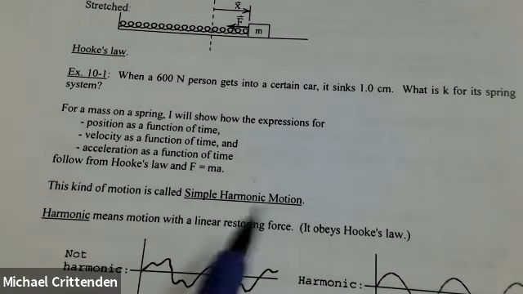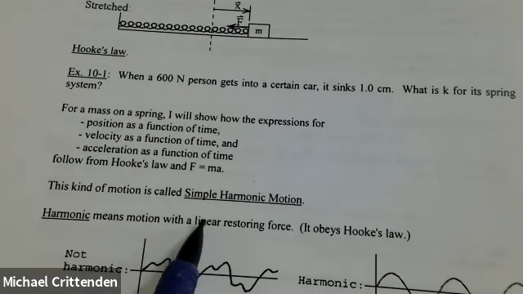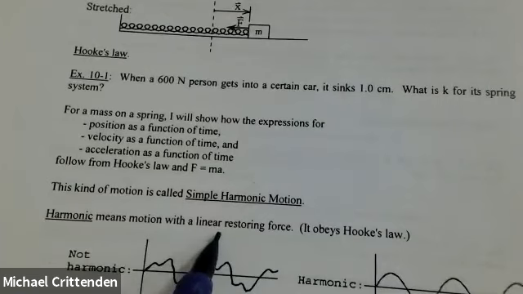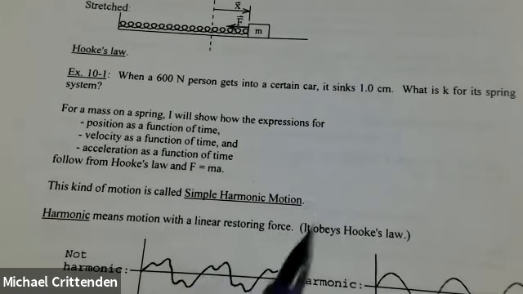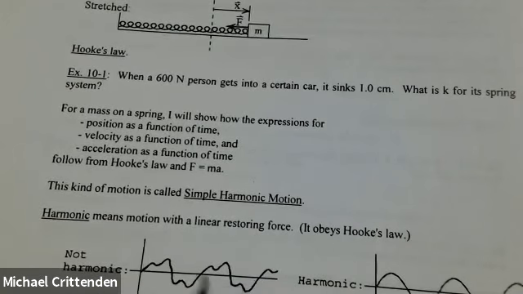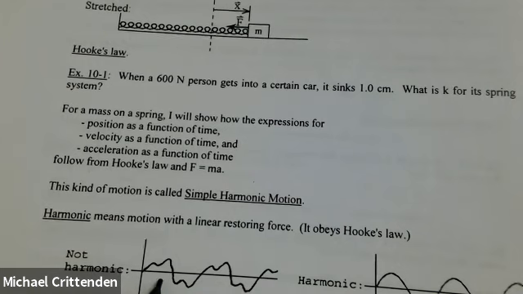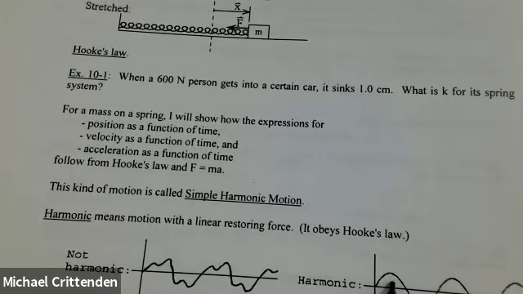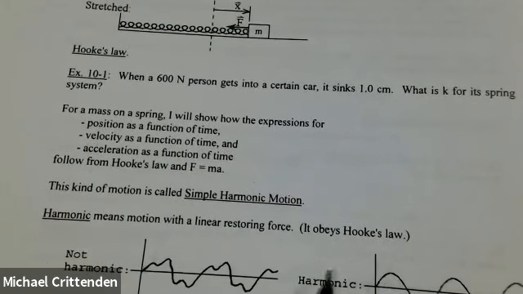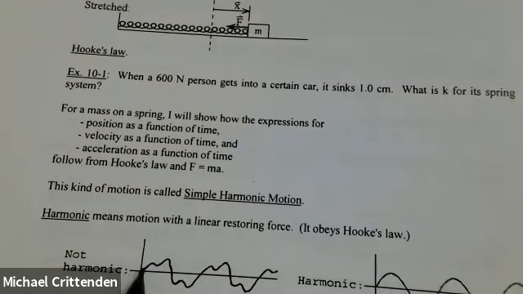Anyhow, if the restoring force is not linear, well, you may very well still have periodic motion, some pattern that repeats itself over and over again, but you'll get some repeating function that is not sinusoidal. It's not sine or cosine or some phase shifted version of that.